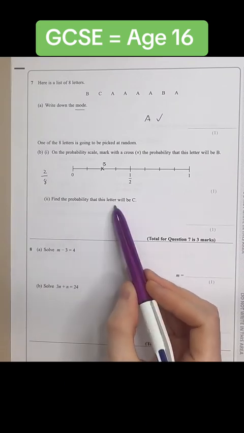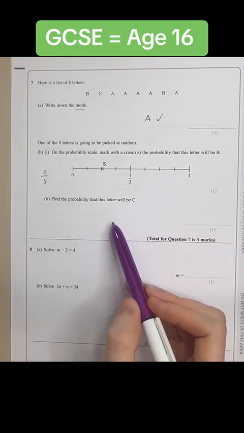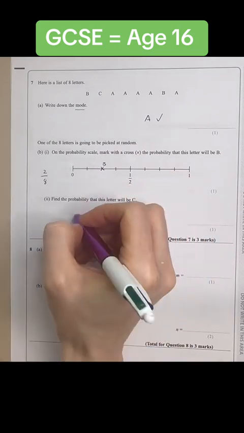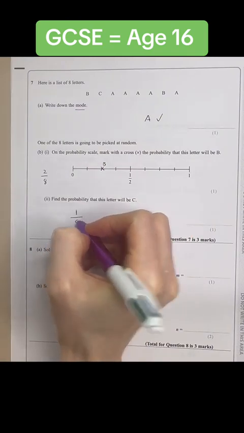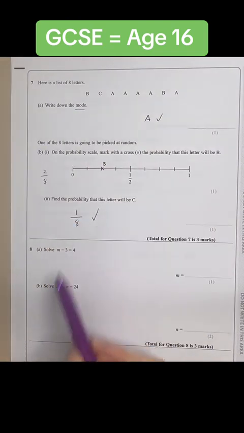Find the probability that this letter will be C. Well, again, number of successes. There's only 1 letter that has C on it. So it's going to be 1 over, there's 8 different letters. So 1 over 8.